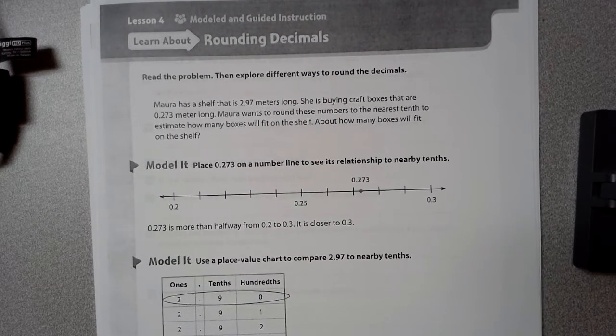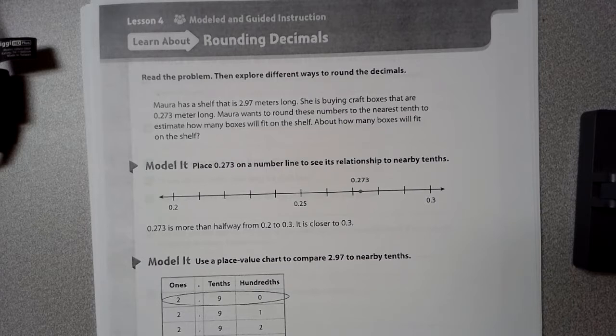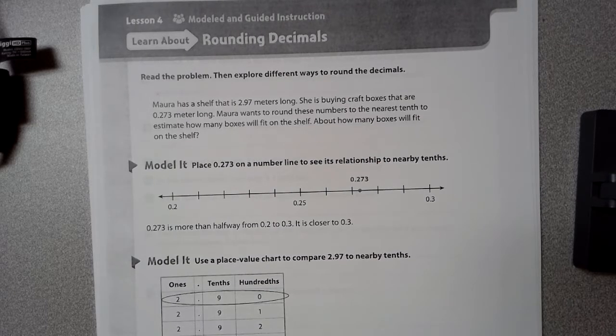Okay, we are rounding decimals. When we round decimals, there's multiple ways to do it to show your work. So here are a few ways to show it. So here is the problem. Maura has a shelf that is 2 and 97 hundredths meters long. She is buying craft boxes that are 273 thousandths meters long. Maura wants to round these numbers to the nearest tenth to estimate how many boxes will fit on the shelf, about how many boxes will fit on the shelf.